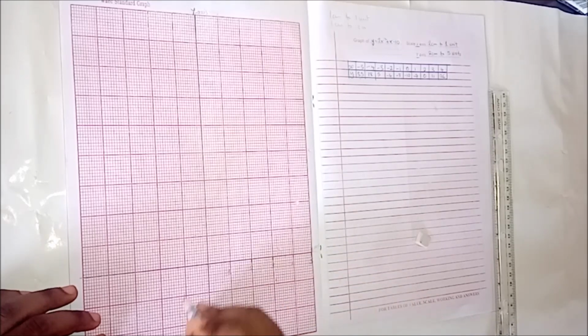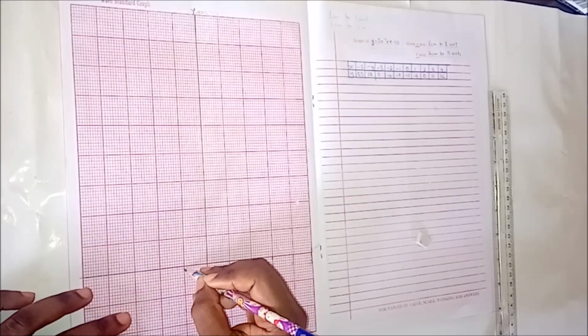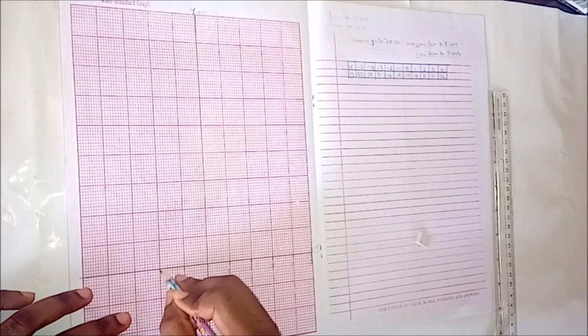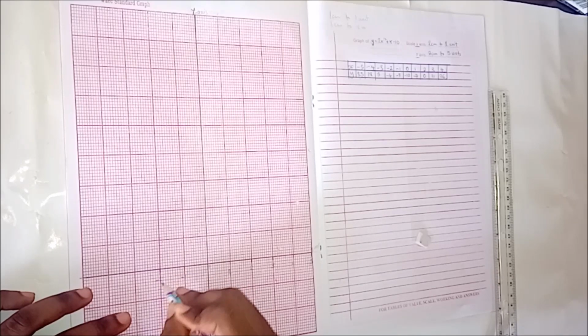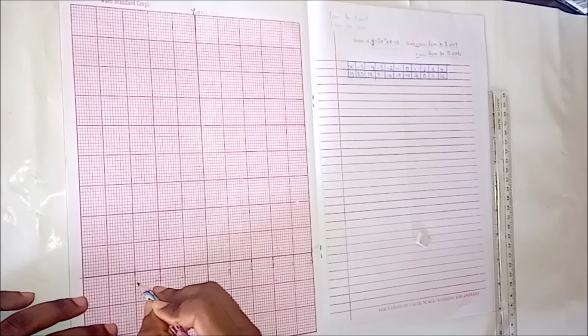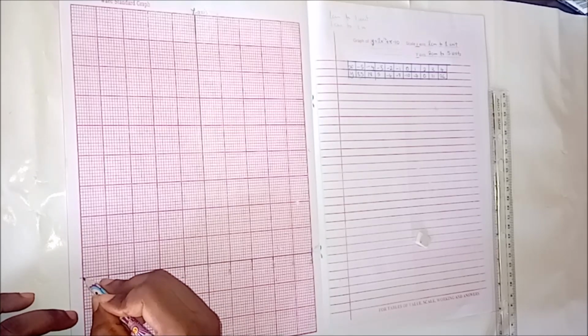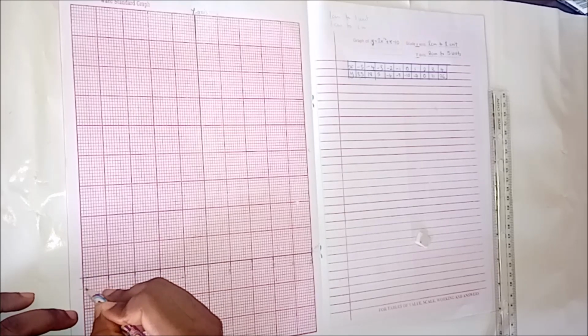On this side it is negative, so here will be minus 1, here will be a negative 2, here will be a negative 3, here will be a negative 4, and here will be a negative 5.